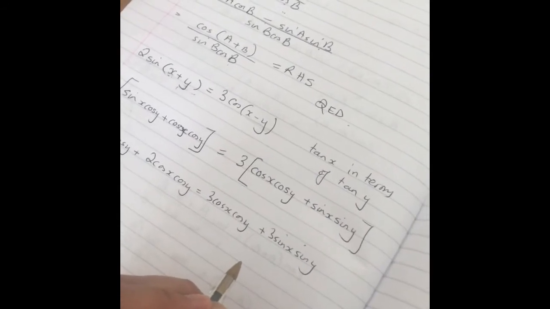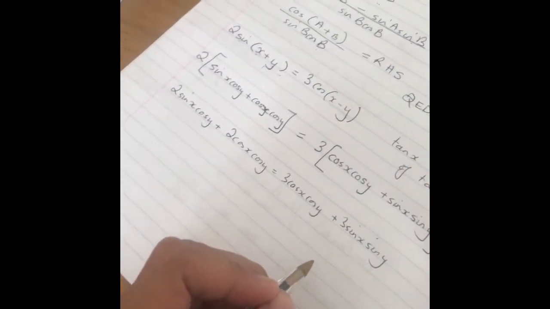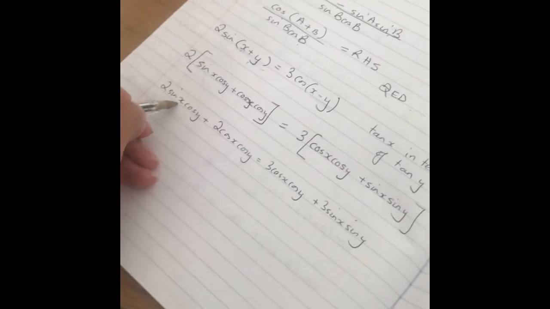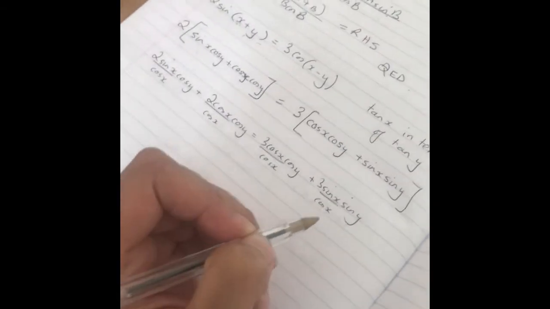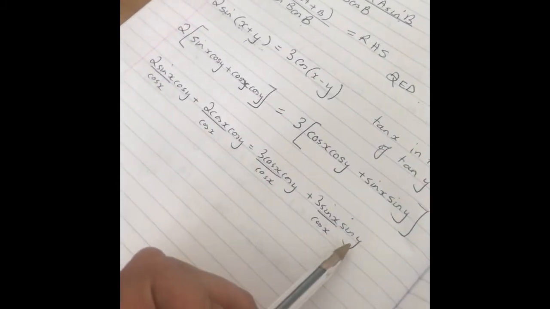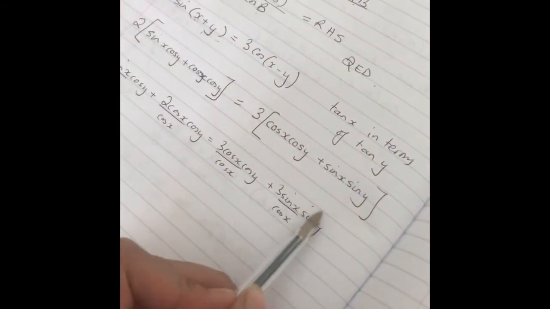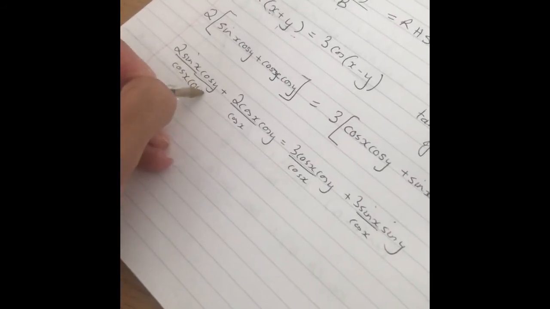So what I think I'm going to do is divide through. The only way I'm going to get a tan x is if I'm dividing through by cos x. So I divide every single term by cos x. I'm also going to divide through by cos y, because I don't want any cos y's, I want tans, and that will make this into a tan y. So I'm going to divide every single term by cos y as well.